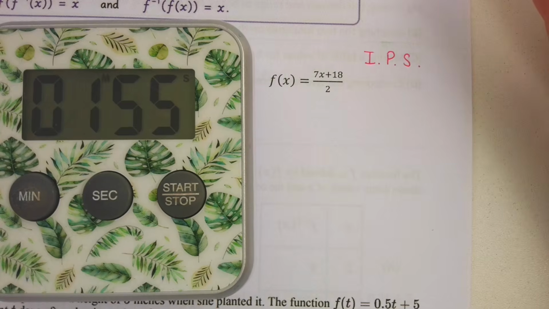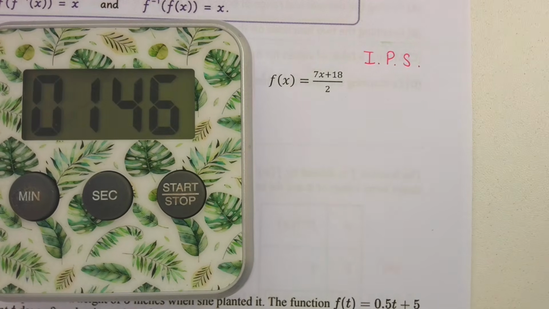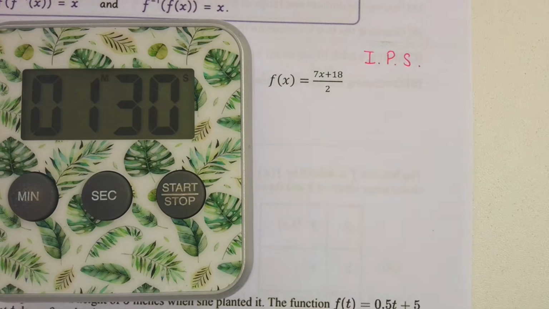Look up at the top if you're already stuck on what your first step would be. And then be prepared to share your final inverse with a buddy once our timer goes off.